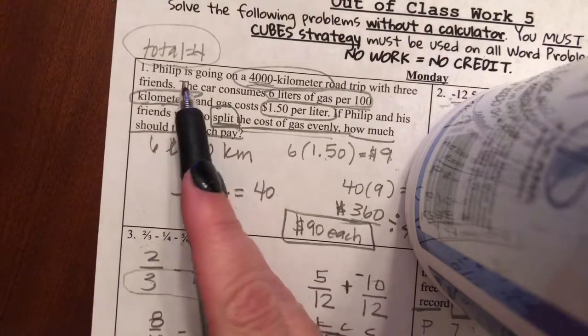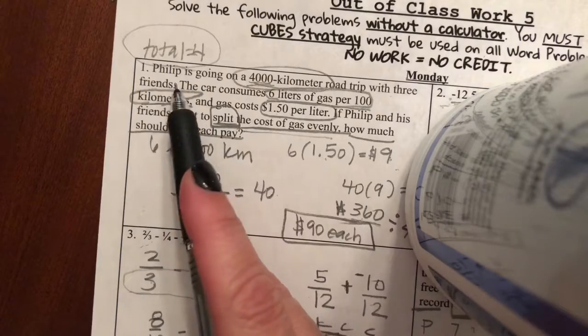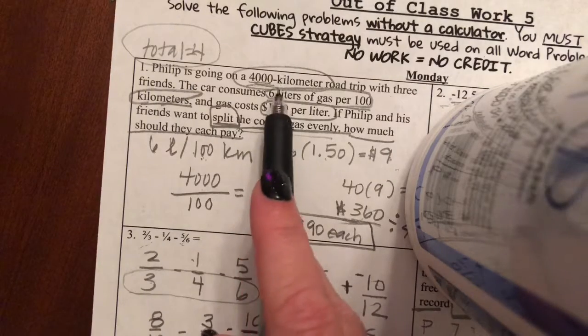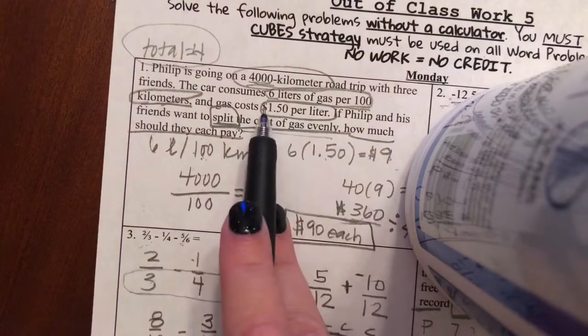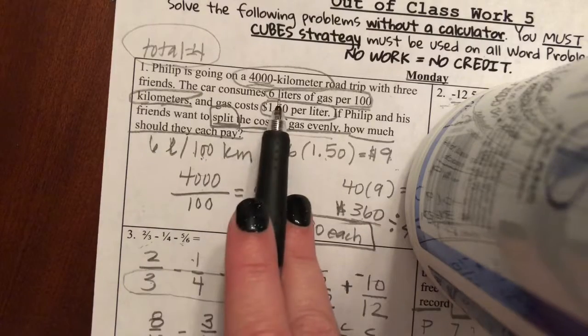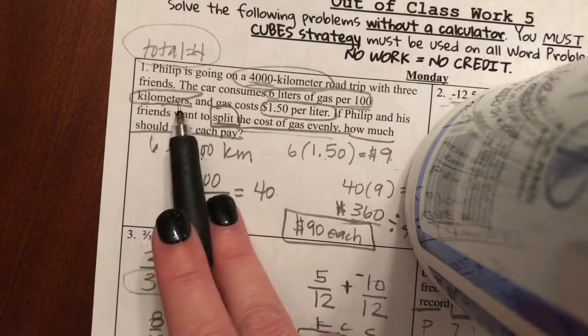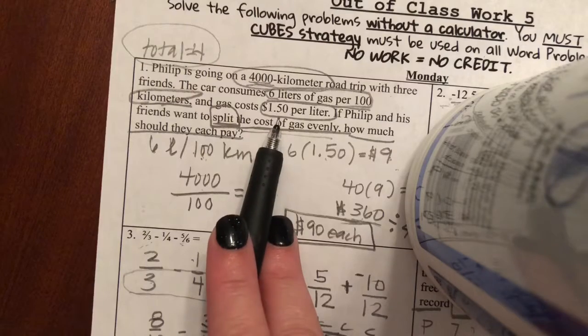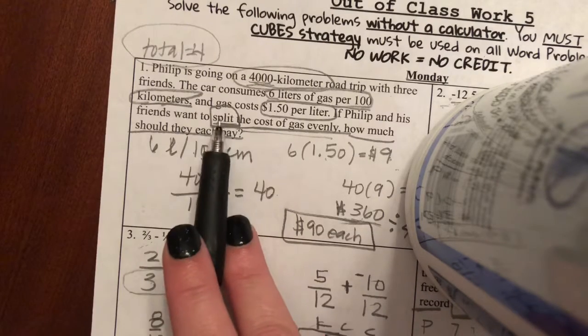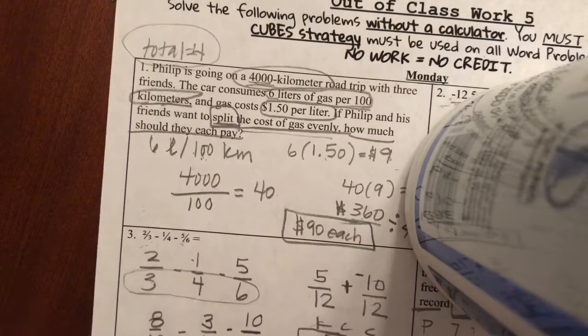But as I read this problem, it's telling me that this guy Philip is going on a 4,000 kilometer trip, and that we know that if the car is driving, it is consuming 6 liters of gas for every 100 kilometers, and that gas costs $1.50 per liter. We're going to look at, if he splits it among his friends, how much each is going to pay.